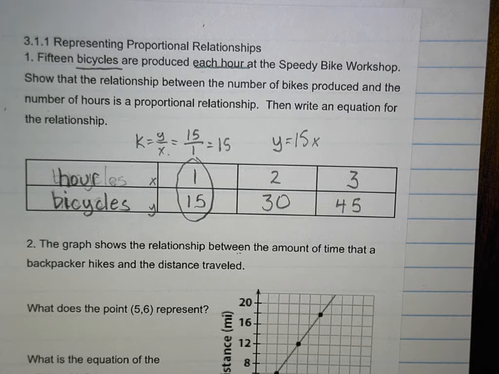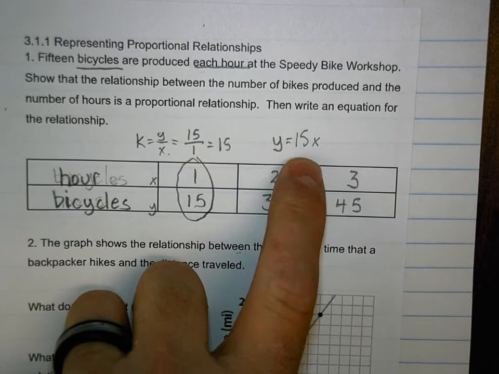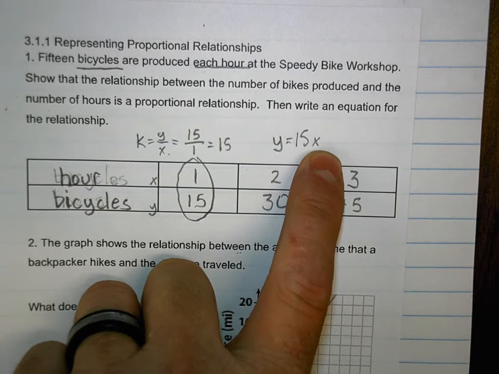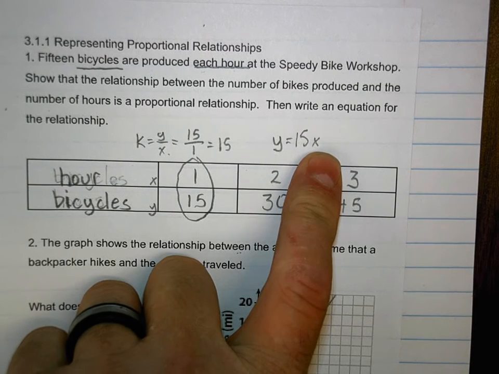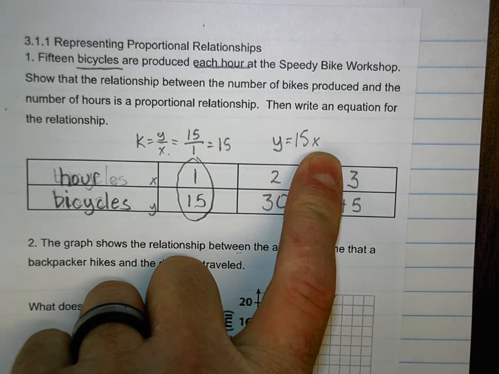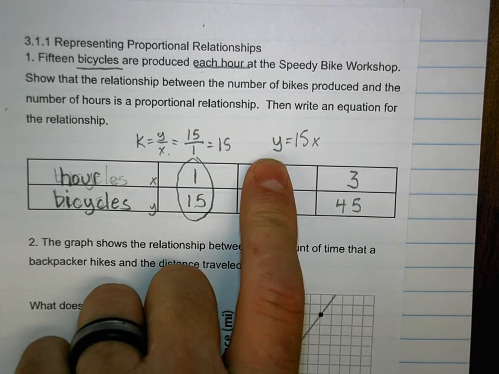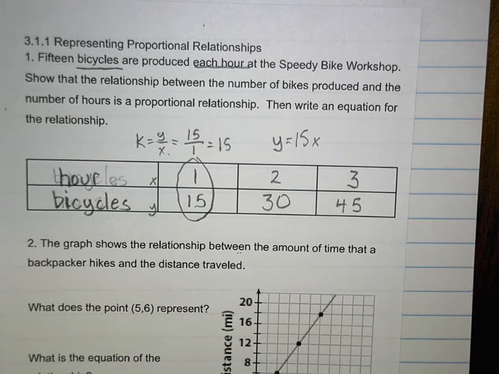I can now use this equation to solve things like if we work 8 hours. So if the shop is open for 8 hours, how many bicycles will be produced? All I have to do is put it in there and say Y equals 15 times 8. So what's 15 times 8? 120. So in an 8-hour day, they produce 120 bicycles. And I can use that to solve anything. That's the point of an equation. Let's take a look at another one.